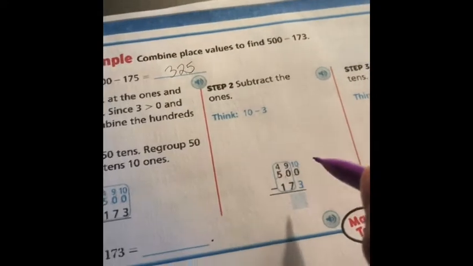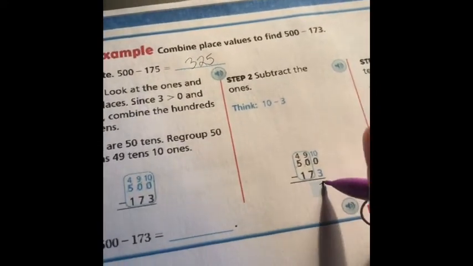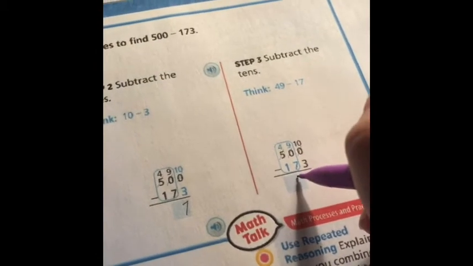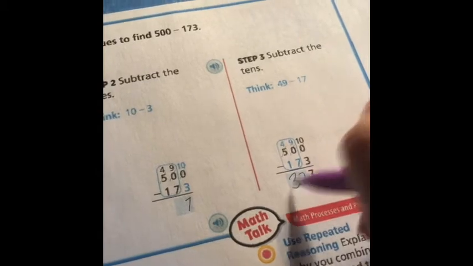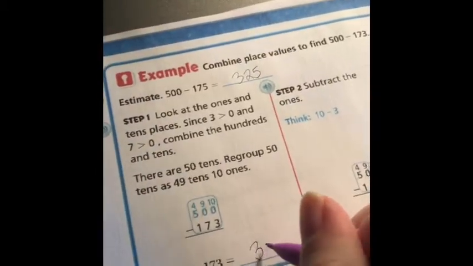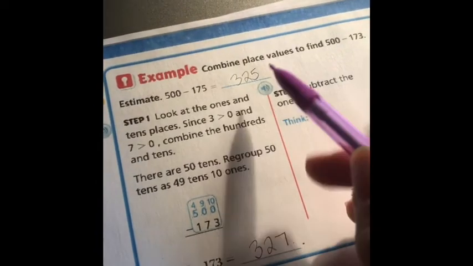So we'll subtract the ones, so 10 minus 3 is 7, and then we're going to subtract the tens. Think 49 minus 17, which is 32. So our answer is 327, which is really close to 325.